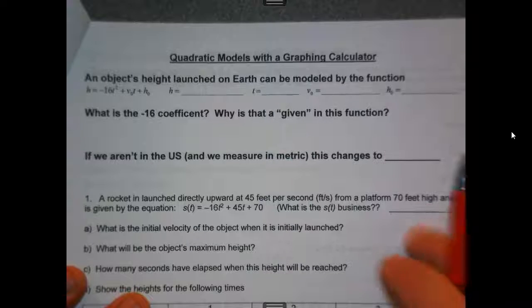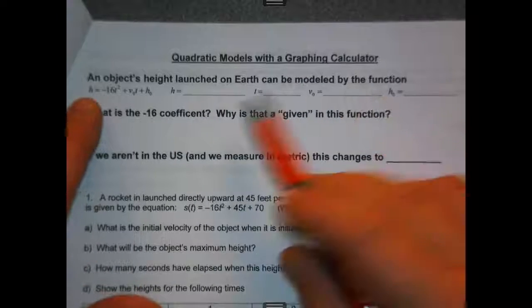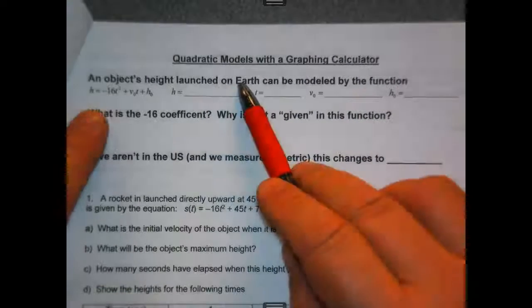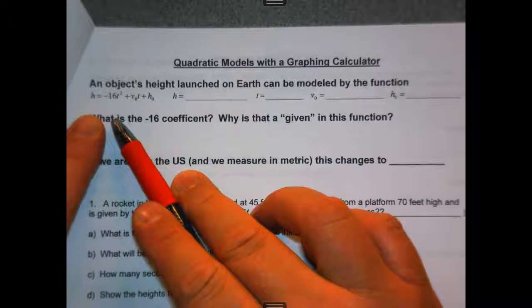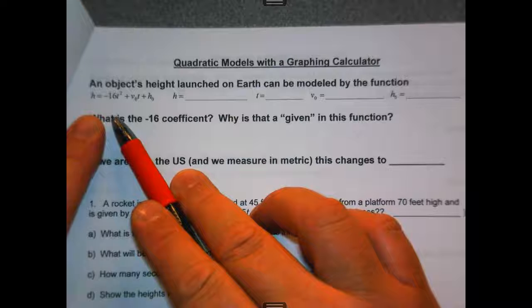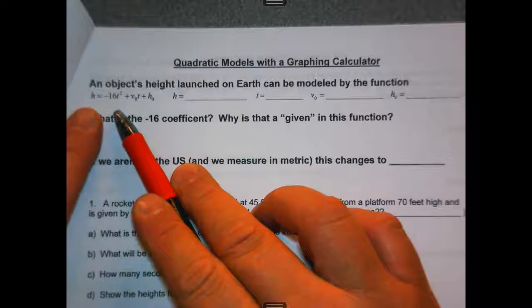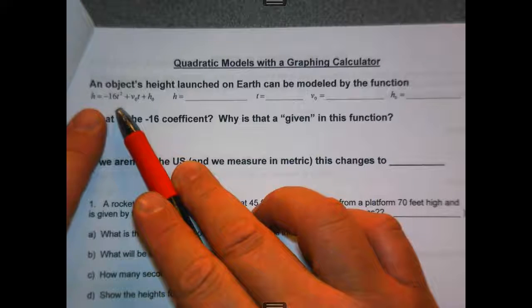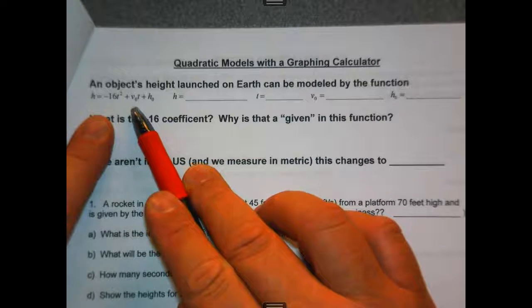Okay, so when an object is launched on Earth, we're going to use the model H equals negative 16t squared plus V naught times t plus H of 0.